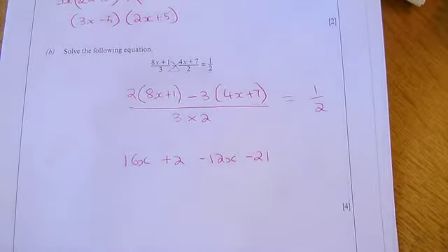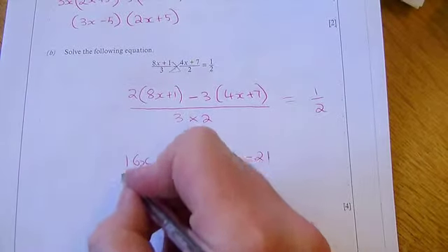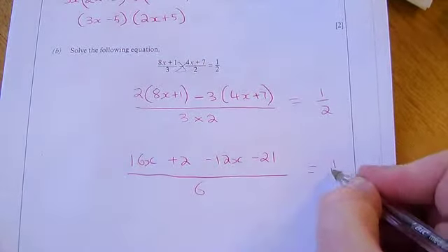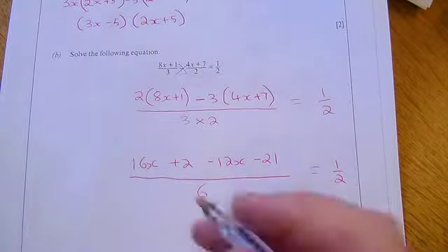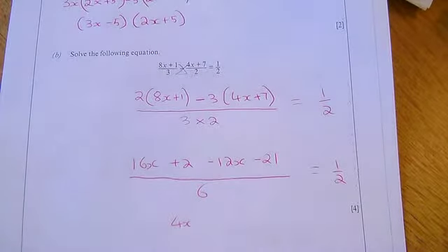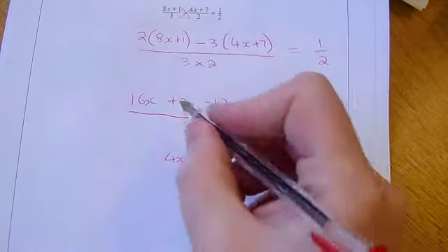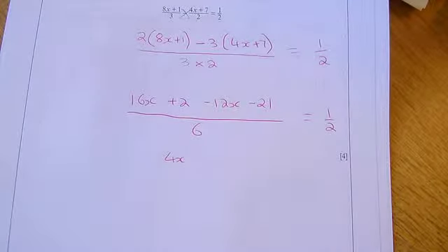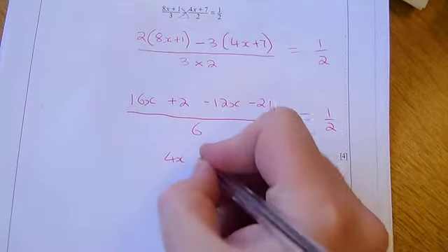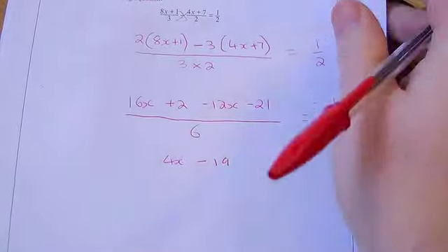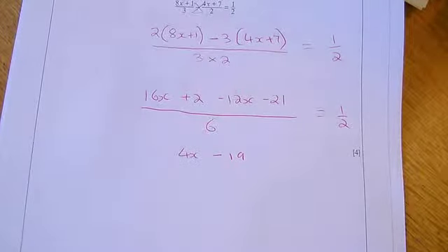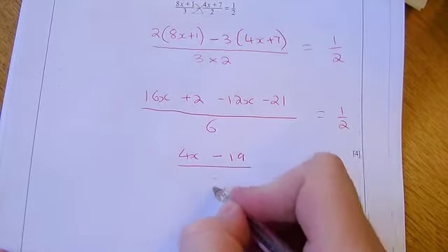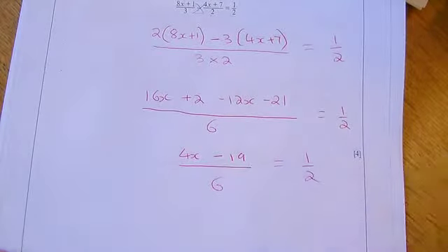Alright, the bottom one, the denominator, is just 3 times 2 is 6, and still equals half. We haven't touched that. Okay? Then what we can do is simplify the top. 16x take away 12x is 4x. 2 add minus 21 is minus 19. Again, don't try and do it in your head if you're not sure. Put 2 take away 21. Just make sure you don't make a mistake. Over 6 equals a half.